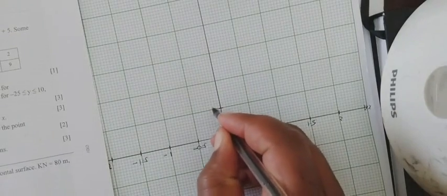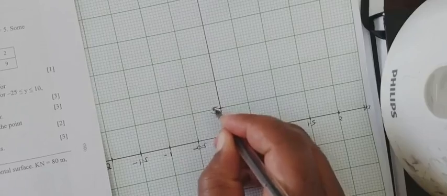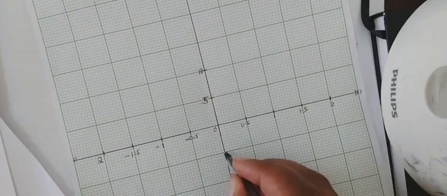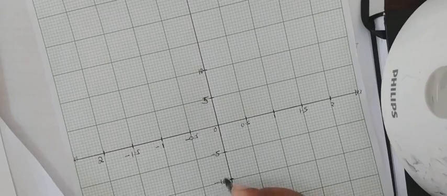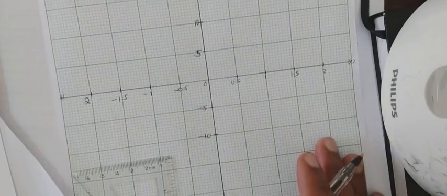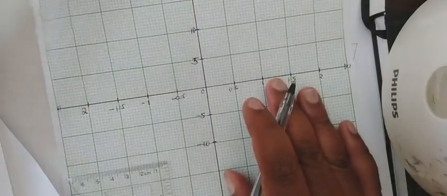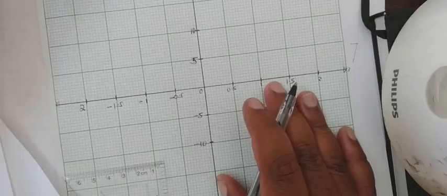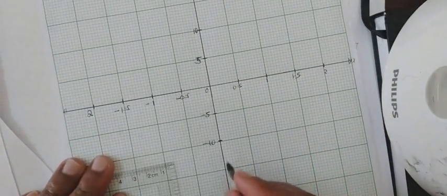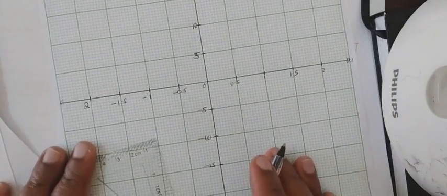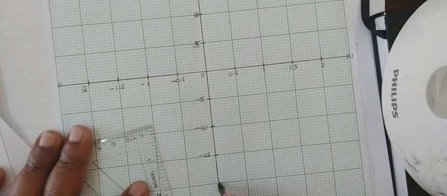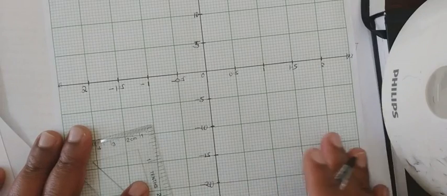The y-axis is 2 to 5. So we'll say 5. This is 10. Here we have negative 5, negative 10, negative 15, negative 20.